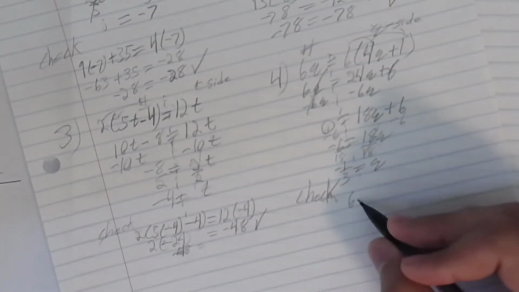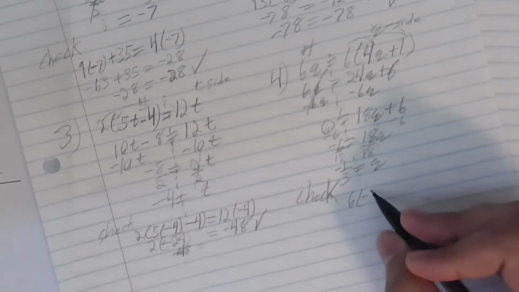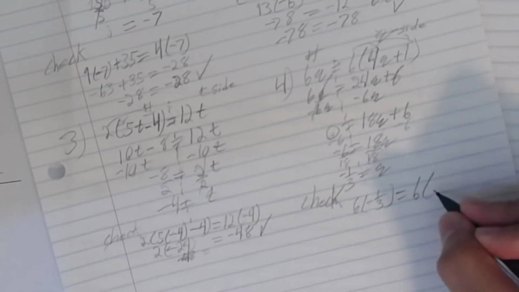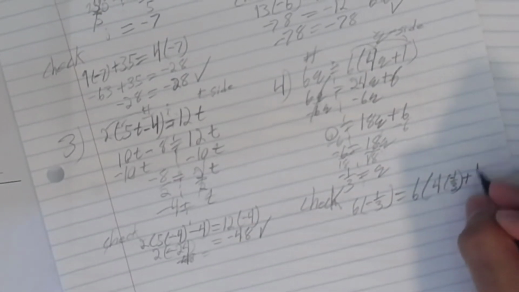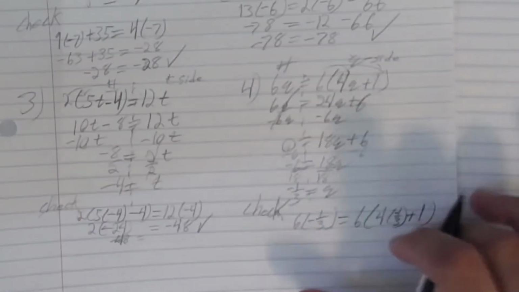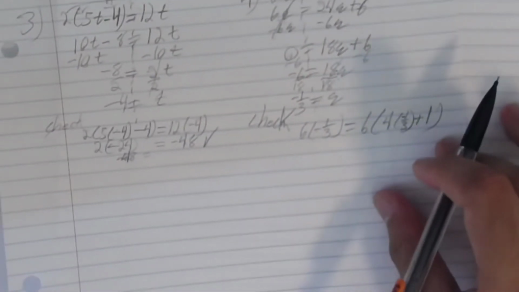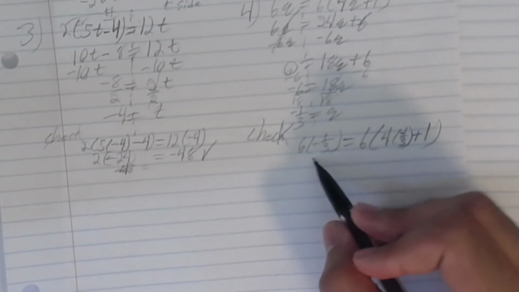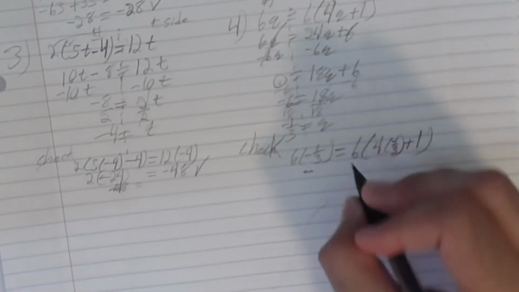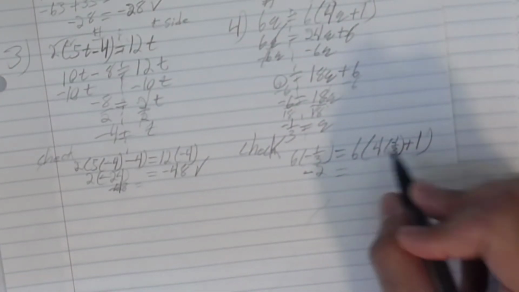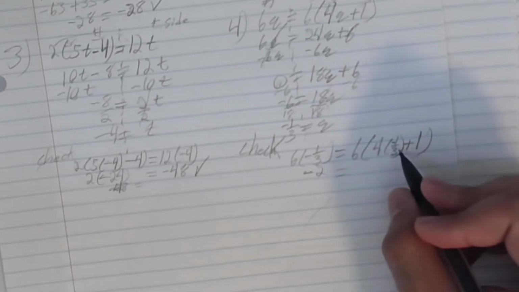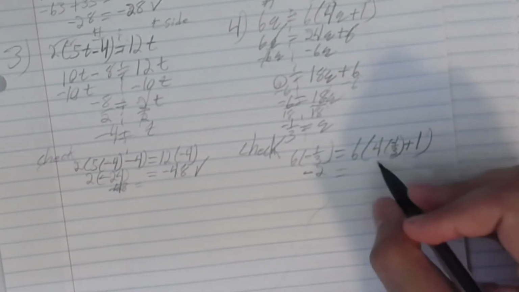Now we gotta do 6q, but q is -1/3. We got 4 plus 1. Okay. This is going to be a little bit messy. I'm going to skip a couple steps. Okay, this is obvious. This is going to be -2 right here. Okay, we got 6 times 1/3. So that's going to be 2. -2 times 4 is 8.